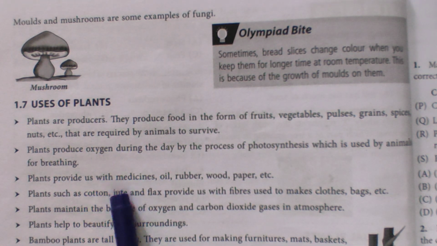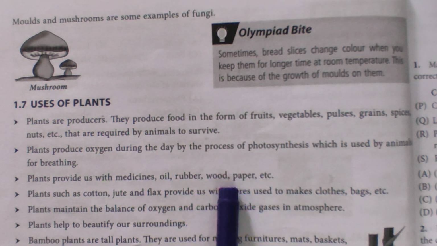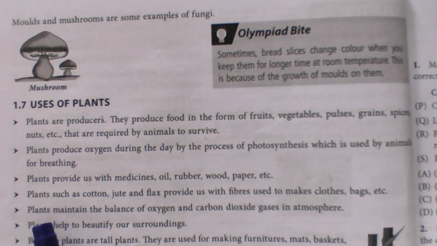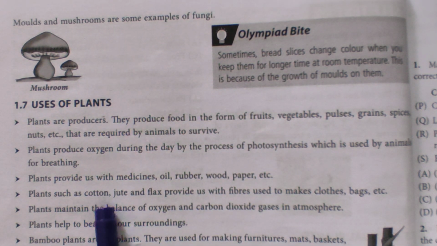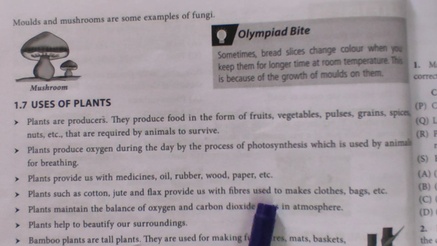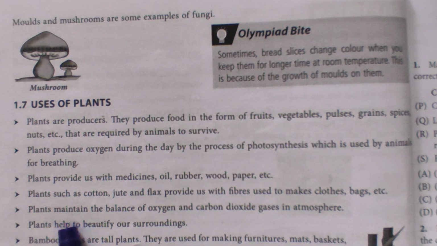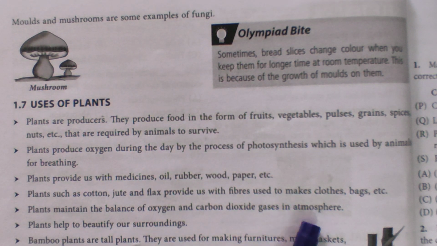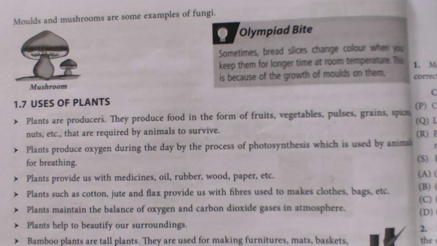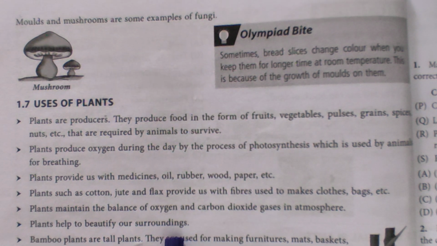Plants provide us with medicines, oils, rubber, wood, paper, etc. Plants such as cotton, jute, and flax provide us with fibers used to make clothes, bags, etc. Plants maintain the balance of oxygen and carbon dioxide gases in the atmosphere. Plants help to beautify our surroundings.